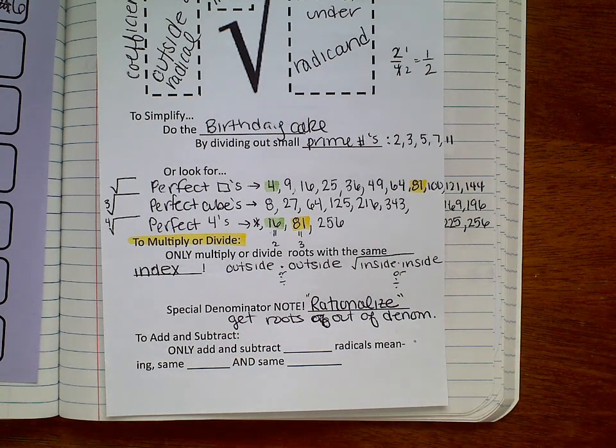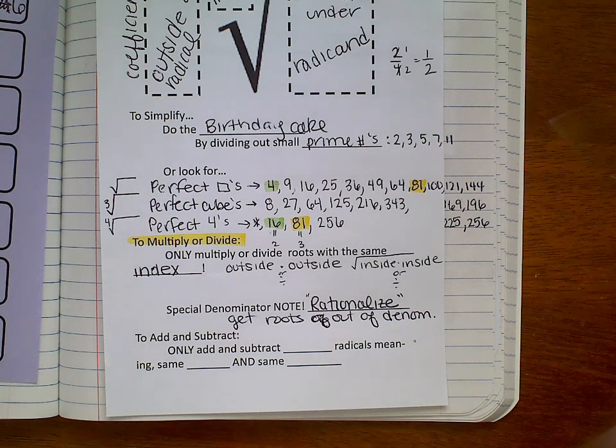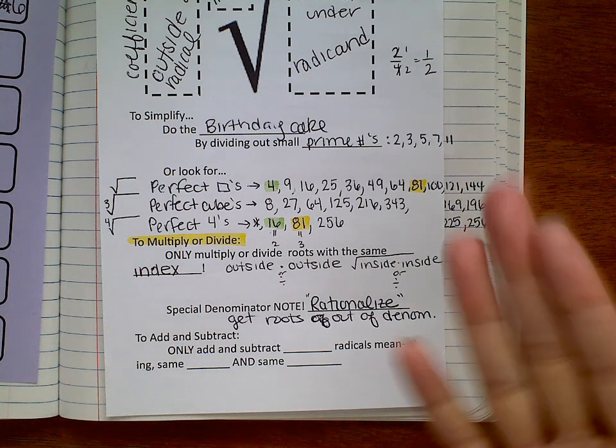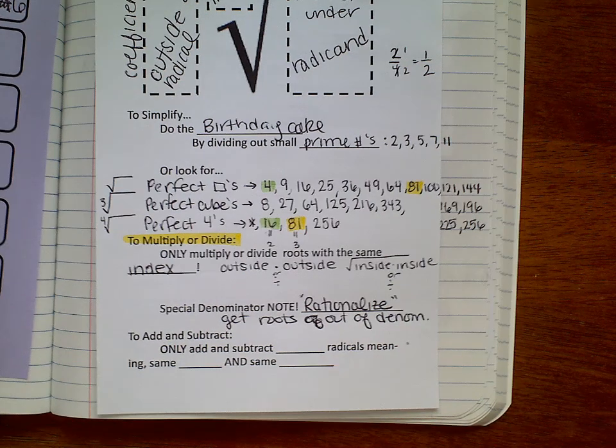Okay, so this week, beginning of the week, we're going to talk about how we add and subtract roots. And I think it's actually easier than multiplying and dividing. It's a little less simplifying involved. You still have to simplify, but because you know how to combine like terms, it's a lot like that.